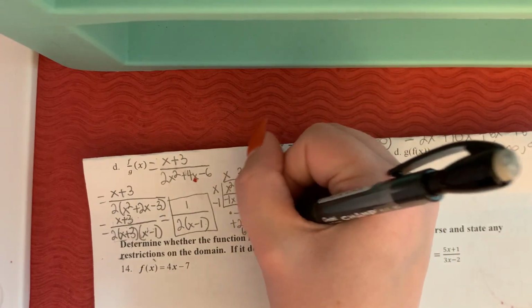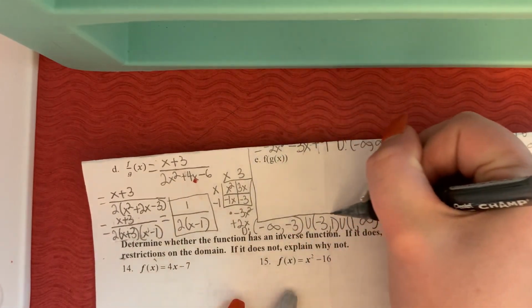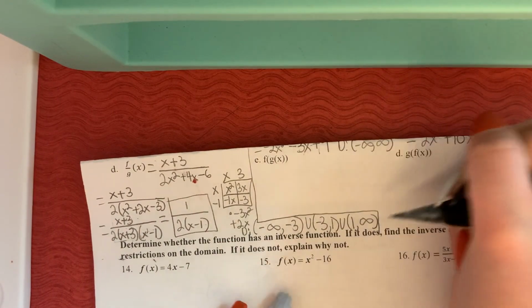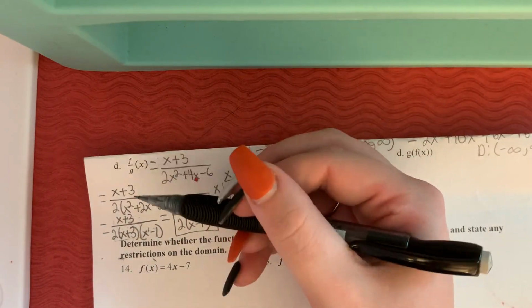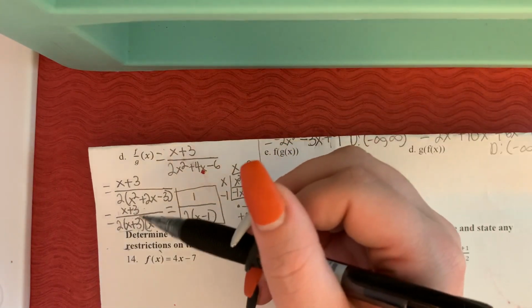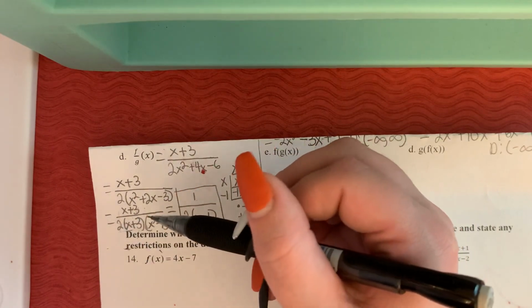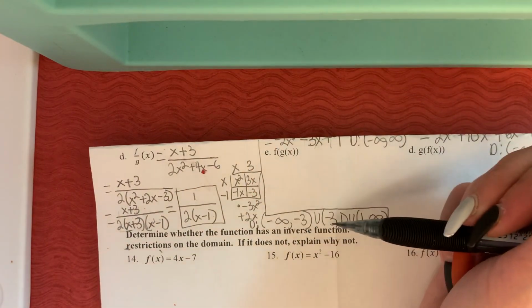So this is the domain we really, really have to worry about, because at no point in time from the beginning to the end of this division problem can our denominator be 0. So right here, when we factored it, if x was equal to negative 3 at this point, our denominator would be 0. So we got to make sure we're excluding that.